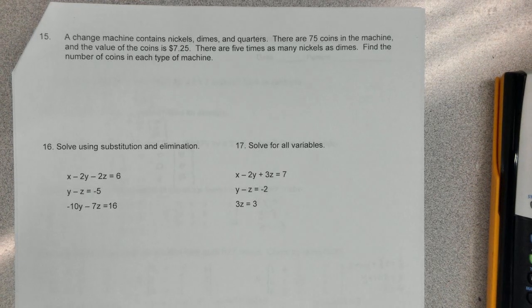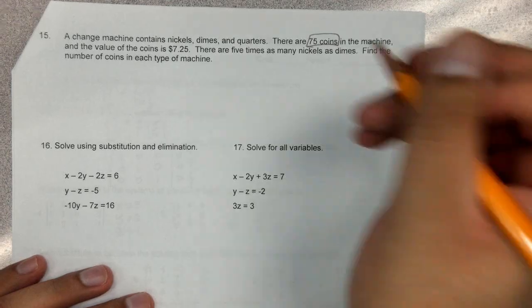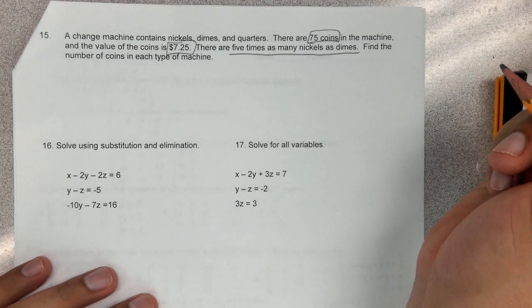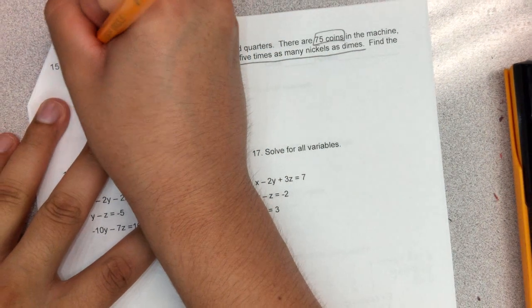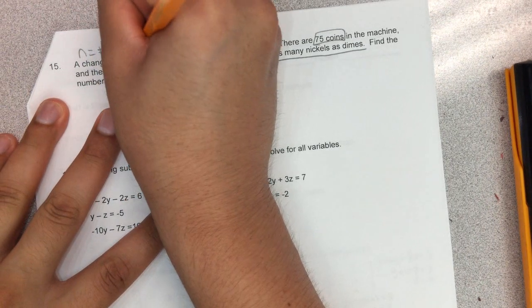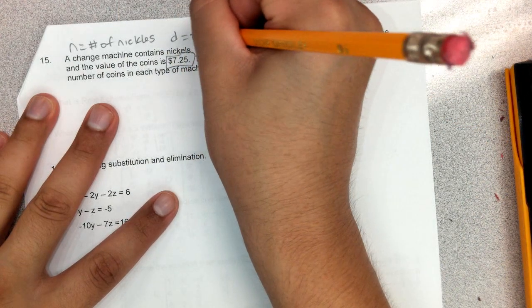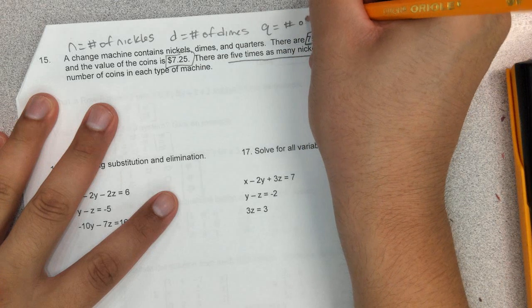All right, so number 15. A change machine contains nickels, dimes, and quarters. There are 75 coins in the machine, and the value of the coins is $7.25. There are 5 times as many nickels as dimes. Find the number of coins of each type in the machine. So let's set up the variables first, or define them. N is going to be the number of nickels. D is going to be the number of dimes. Q, number of quarters.